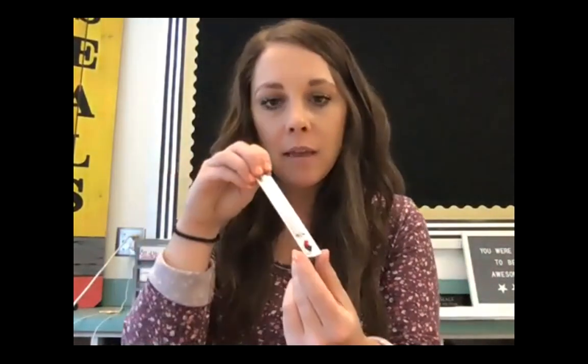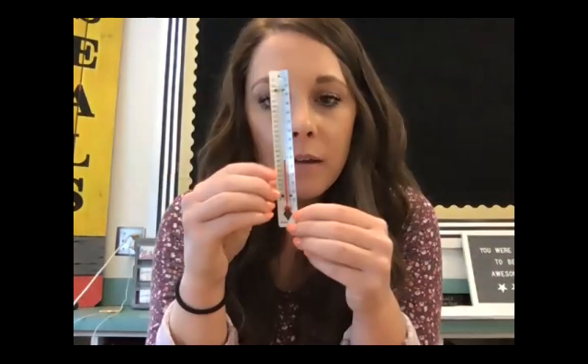All right, so we're going to do some more practicing. And the way we're going to do this is we're going to do our best, okay? This would be much easier to do if you were here in the science lab with me. Since we're learning virtually, we're going to do the best we can, all right? So I have a thermometer here, and it's just the same kind you just saw in the picture.